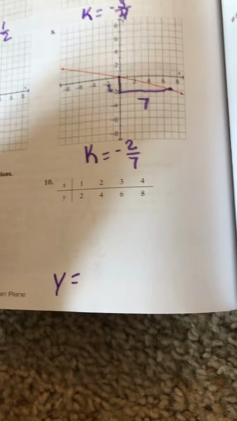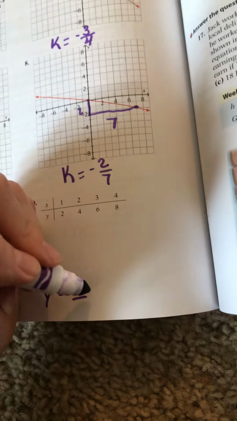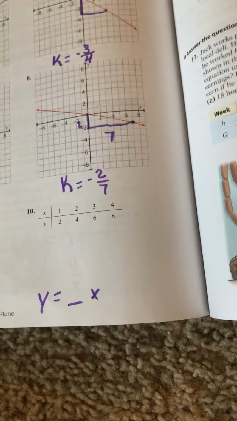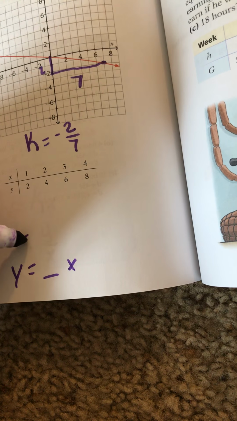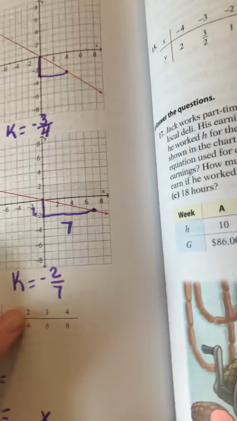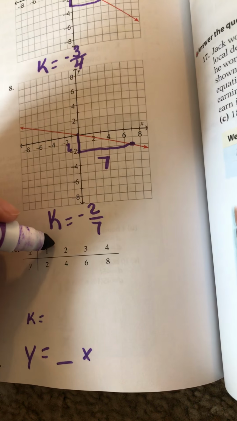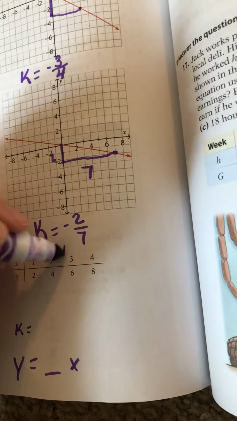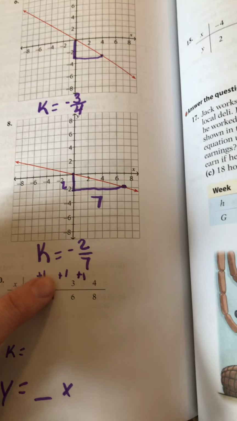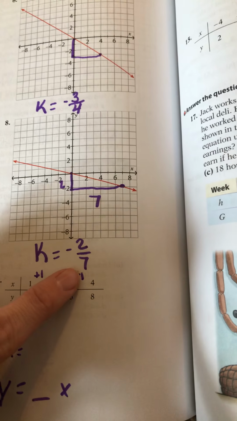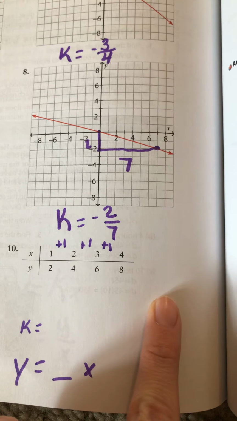So again, making our equation, we know it has a y, we know we are looking for our k, and we know x just goes in there. And so finding our k, we have to find the difference between each of these numbers. Well, again, it just goes up by 1, up by 1, up by 1, because 1 plus 1 is 2, 2 plus 1 is 3, 3 plus 1 is 4. And then this time it's going to be positive.